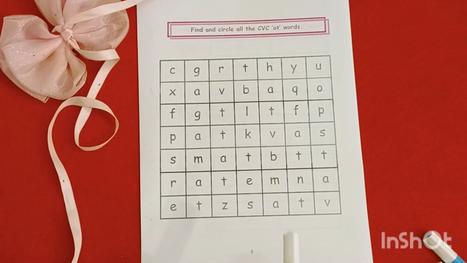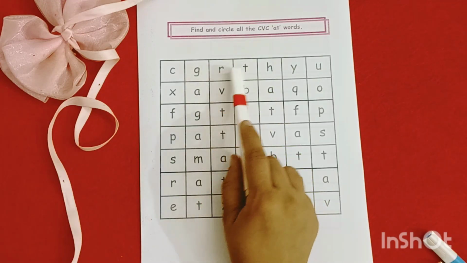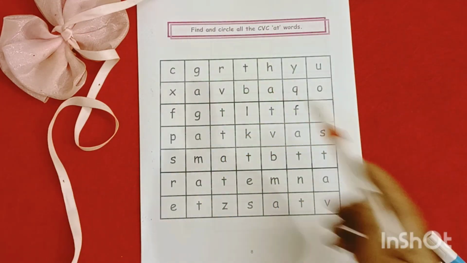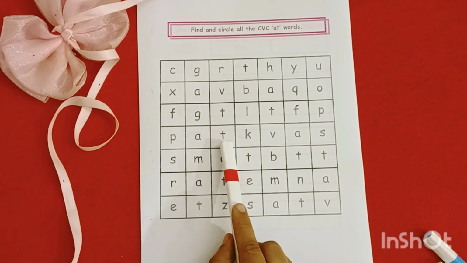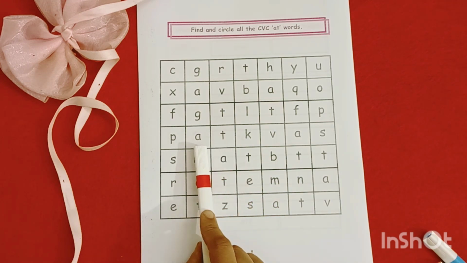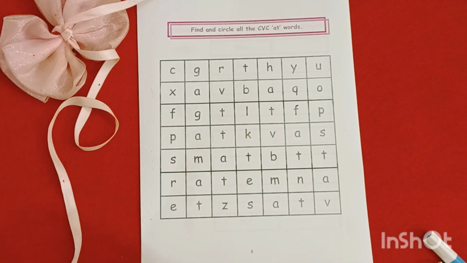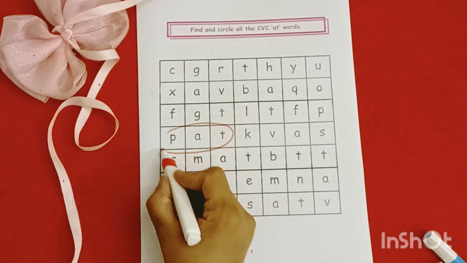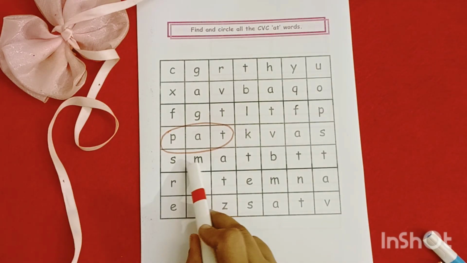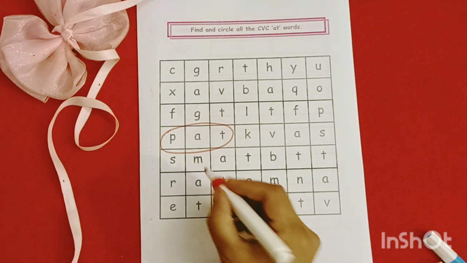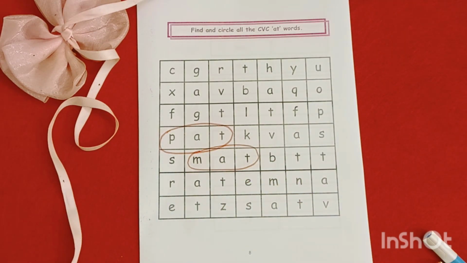Okay, so let's find T. Here it is T, but not any A is written beside it. So this one is not right. Here it is written T, and A is also here. So here it is P-A-T. Pat. What was the name of the cat? The name of the cat was Pat. M-A-T. Mat. So here also another word we have found, mat.